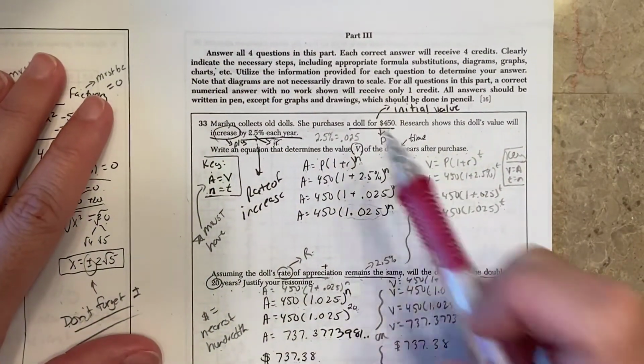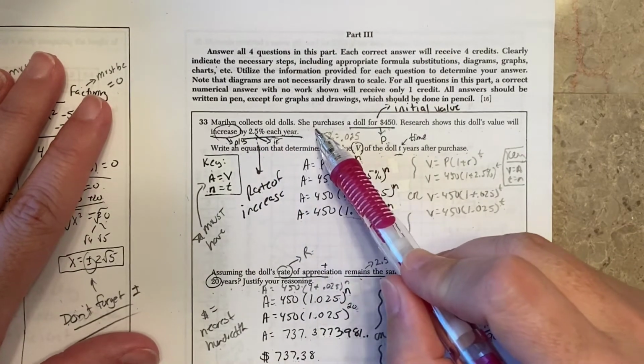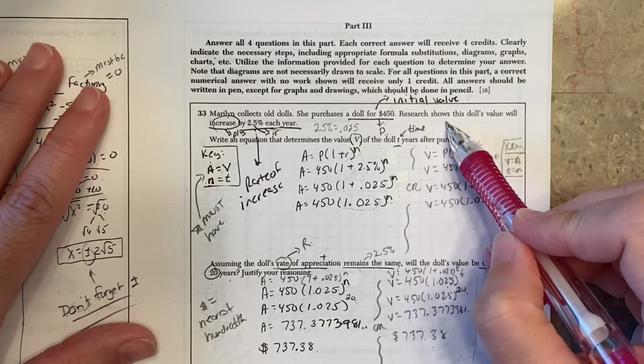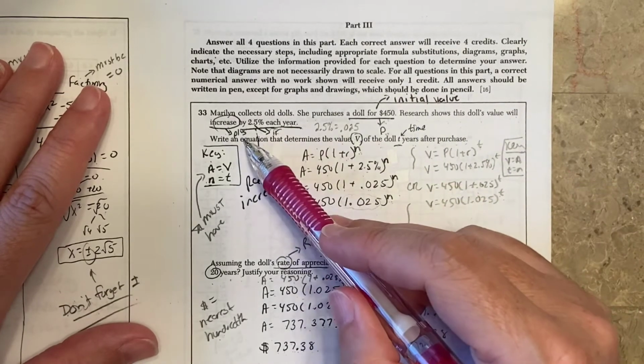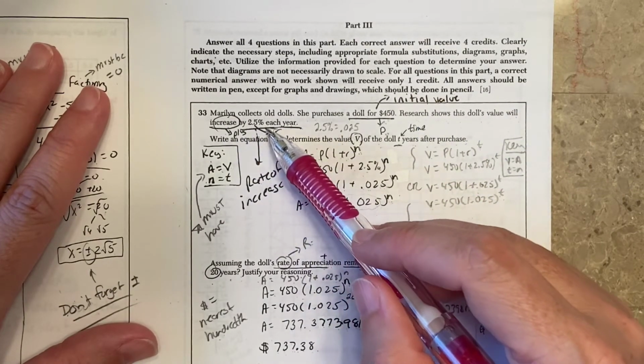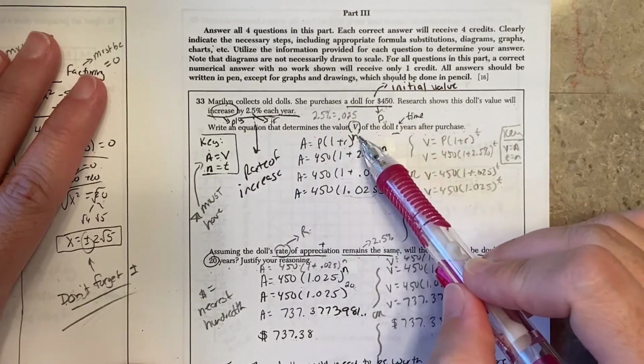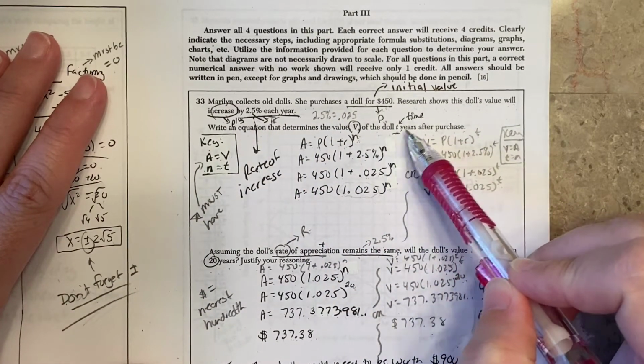All right, number 33, let's move on to our part 3s. Marilyn collects old dolls. She purchases a doll for $450. That's your initial value. Research shows this doll's value will increase, which means you're going to use a plus sign, by 2.5% each year. That is your rate. Write an equation that determines the value V of the doll t years after purchase.